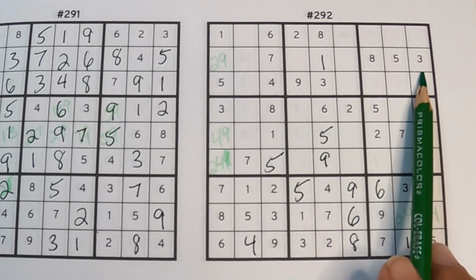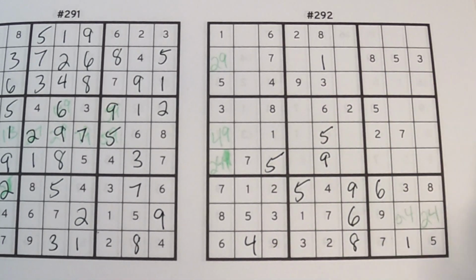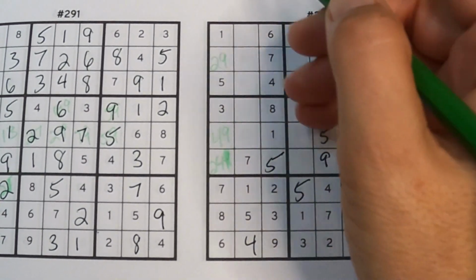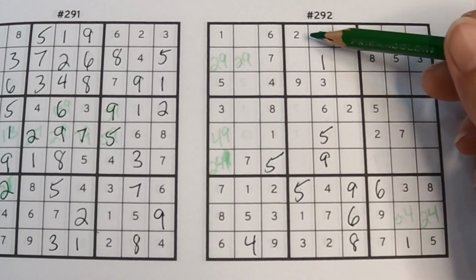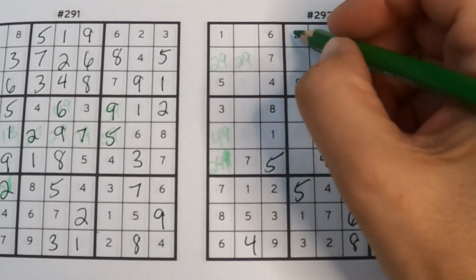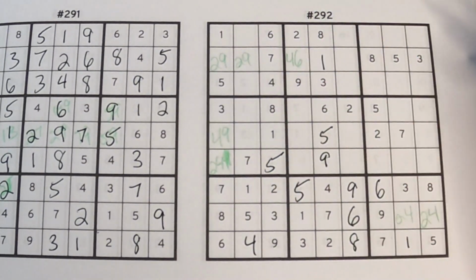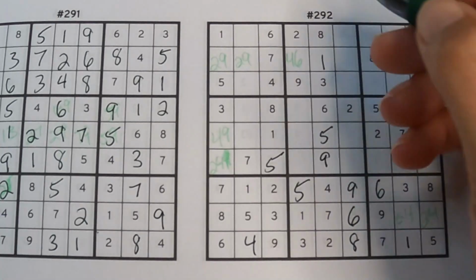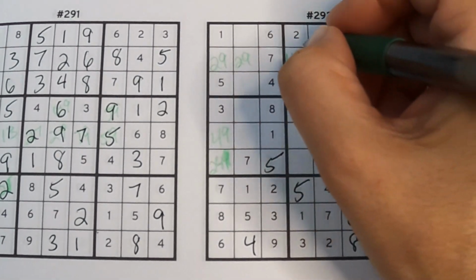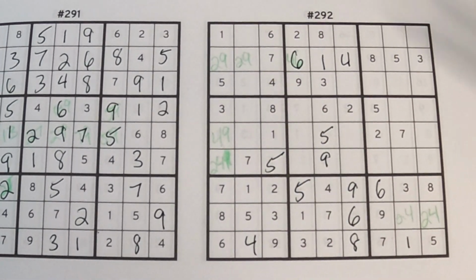If we look at this row, we're missing 2, 4, 6, and 9. We've got 4 and 6 here, so 2, 9. 2 and 9 here, so 4, 6. 2, 9, and 6 here. So this is our 4, and that makes this our 6.